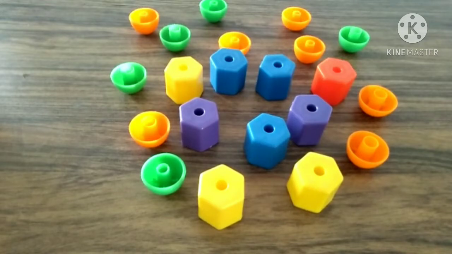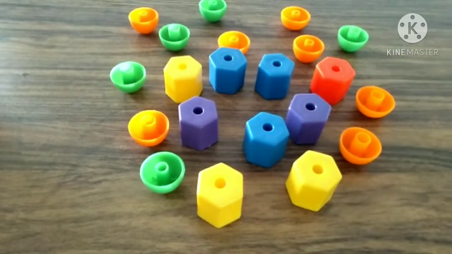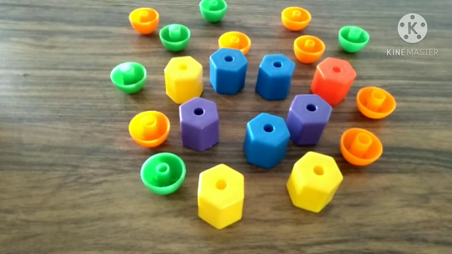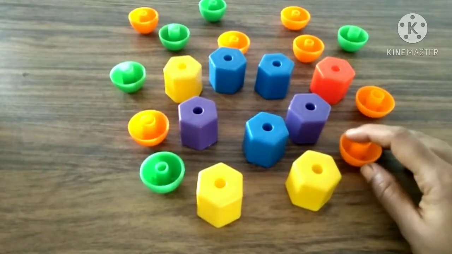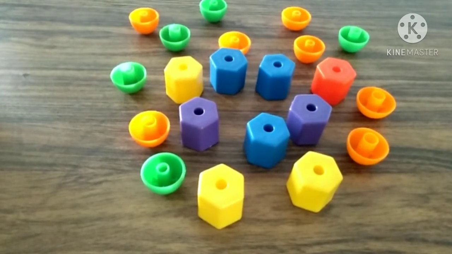See students, all of you know that everything around us is made up of matter, whether it is gas, liquid or solid. And matter is made up of atoms. Matter consists of atoms. Then what are atoms? Atoms are the smallest indivisible particles of matter. You know this. Now let's see what are elements, compounds and mixtures.